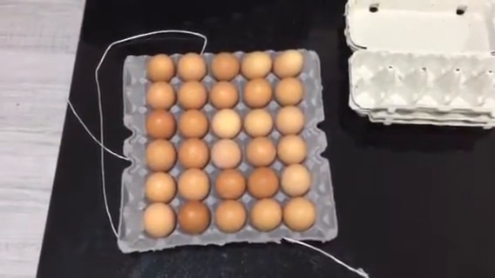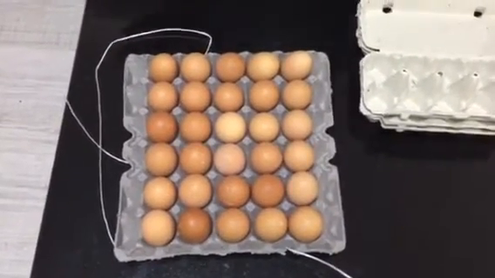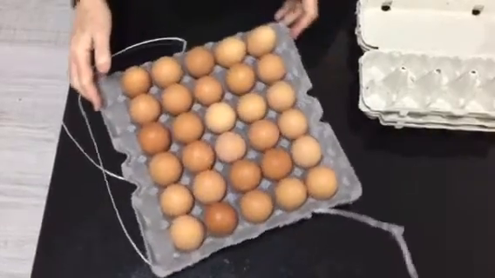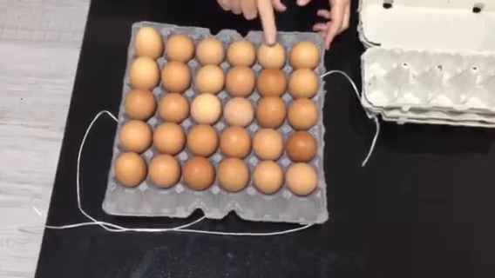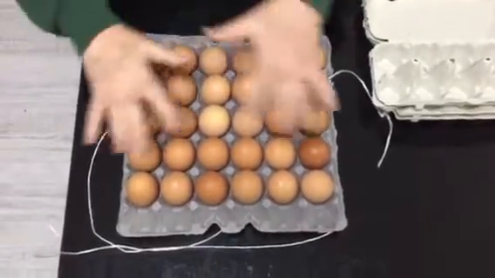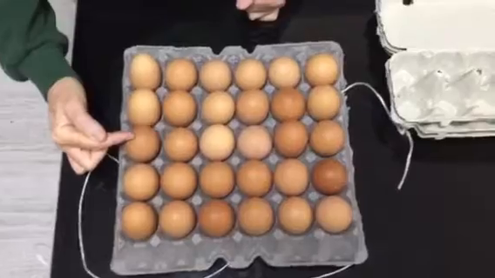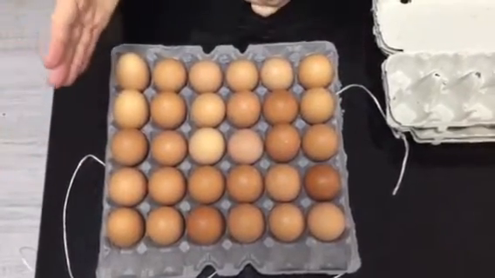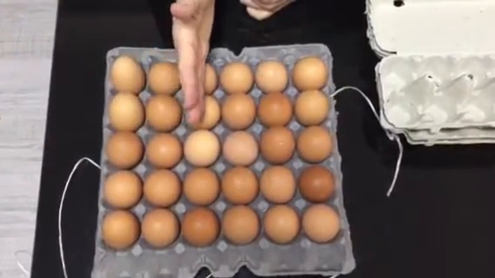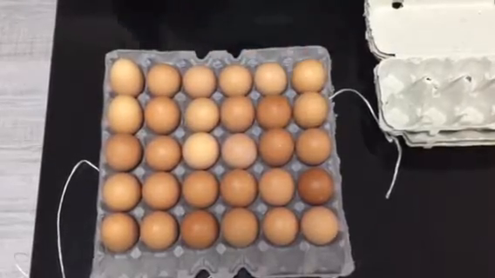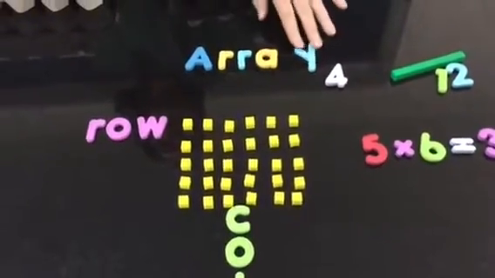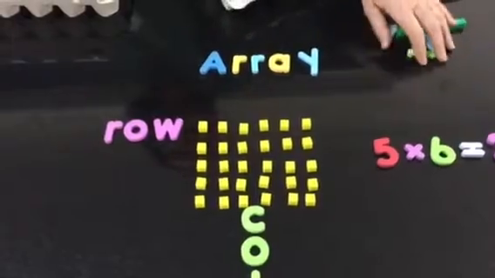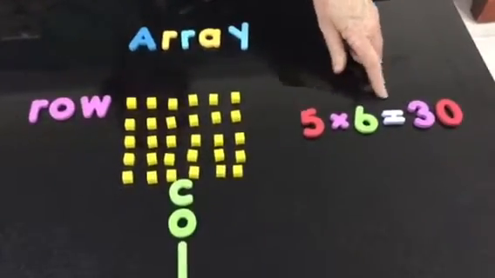Oh, good, and none of them are broken. Let's count. We have 1, 2, 3, 4, 5, 6. All of them are there. 1, 2, 3, 4, 5. Counting by fives. 5, 10, 15, 20, 25, 30. Just like we had over here in our sample array. Here's the word array. In our sample array, 5 times 6 equals 30.